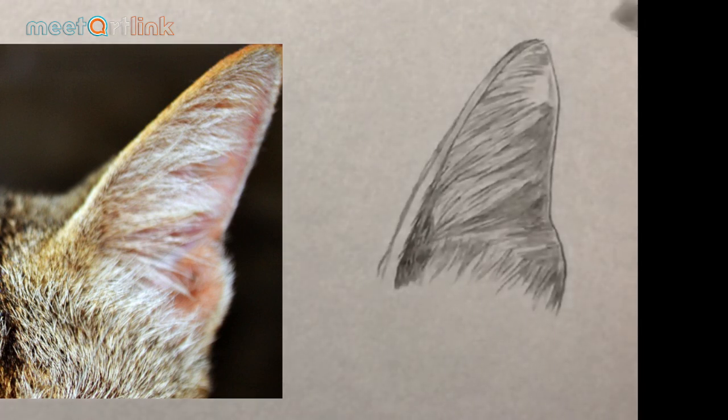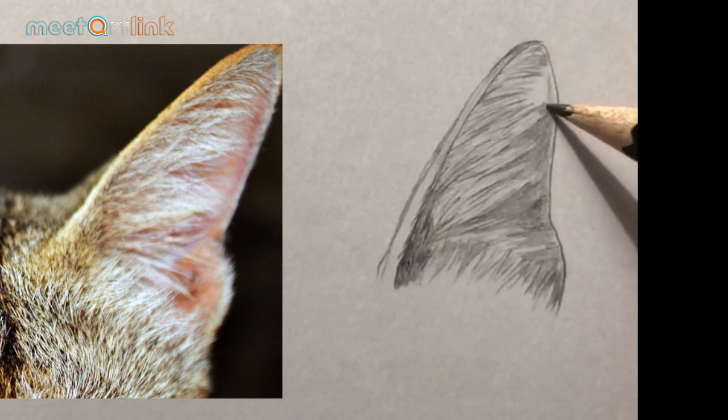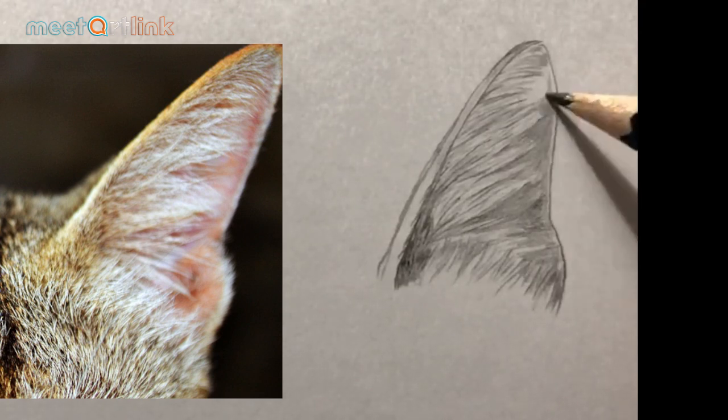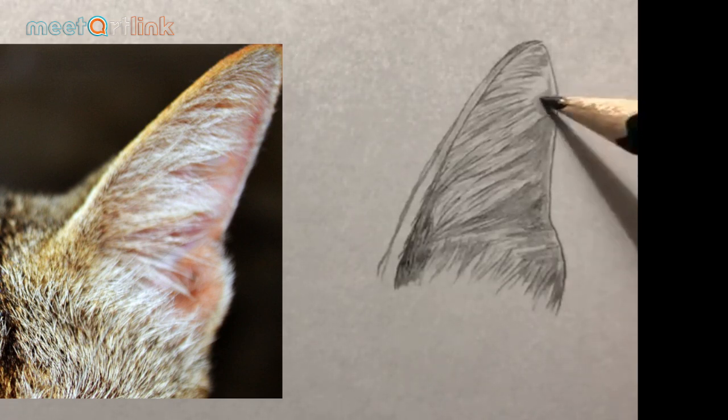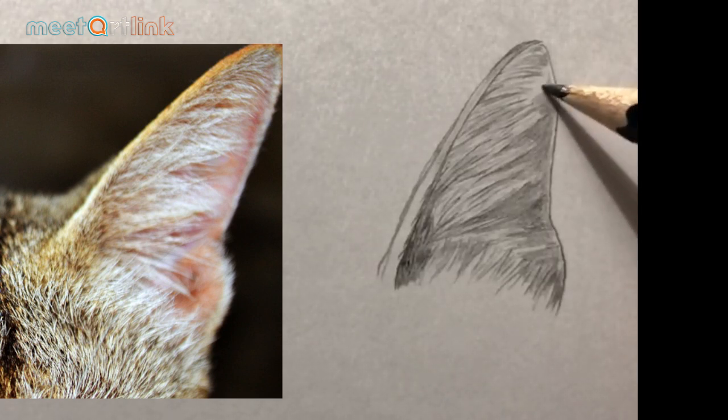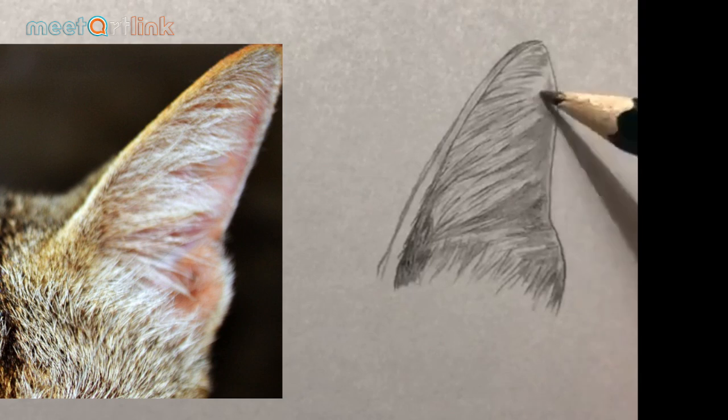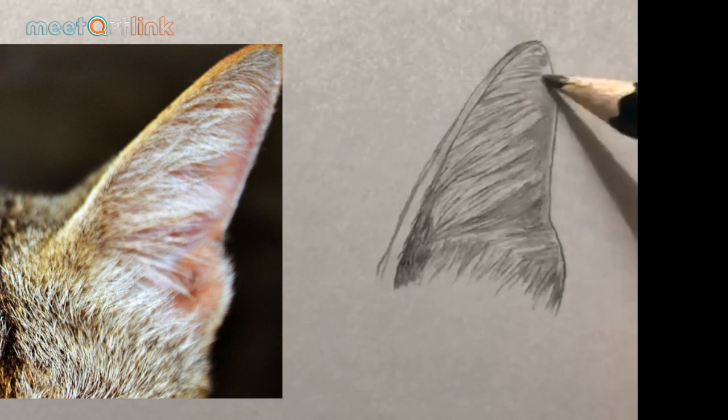So when you're drawing the fur, you're going to realize that what you're doing is mainly just drawing negative spaces. What do I mean by that? Instead of drawing the fur, you're drawing where the fur is not, and that'll be the negative space.